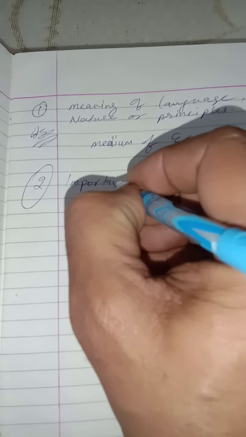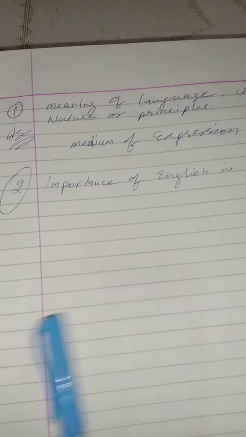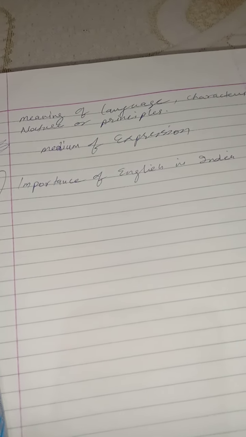Second question is importance of English in India. With the advent of the British, the teaching of English came to India, but they did not concentrate their attention on the teaching of English from the very beginning.